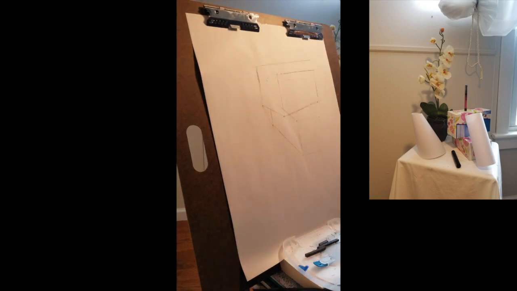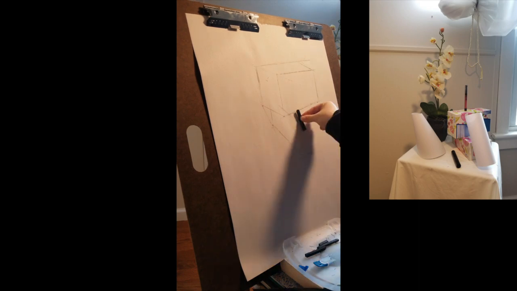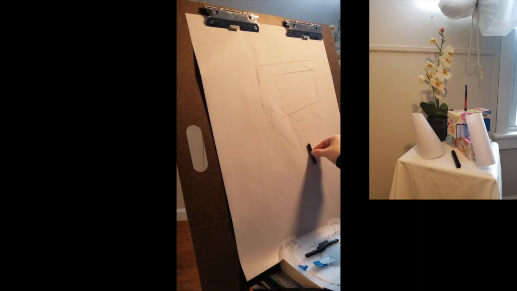So as you can see, I am constantly taking my angles, using the edge of the charcoal stick to make a line, and focus on making your angle first, making your line first, and then you can go back and mark your measurement.